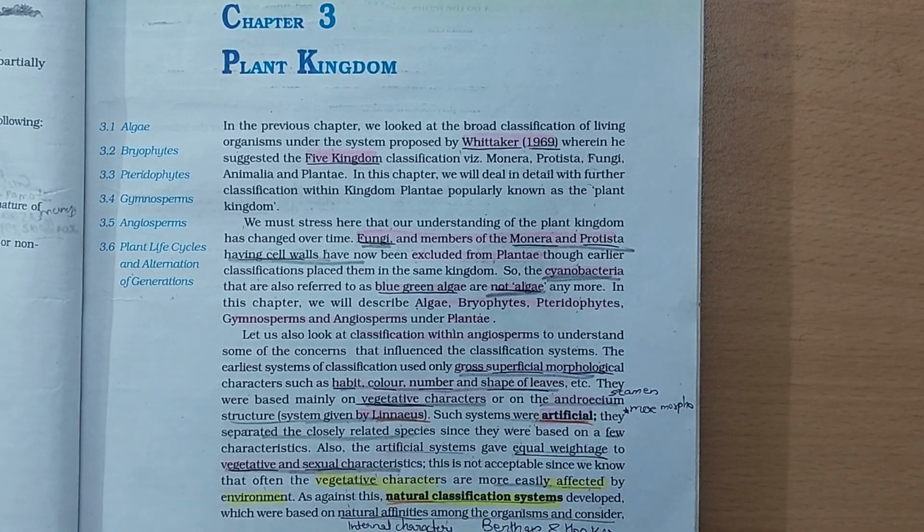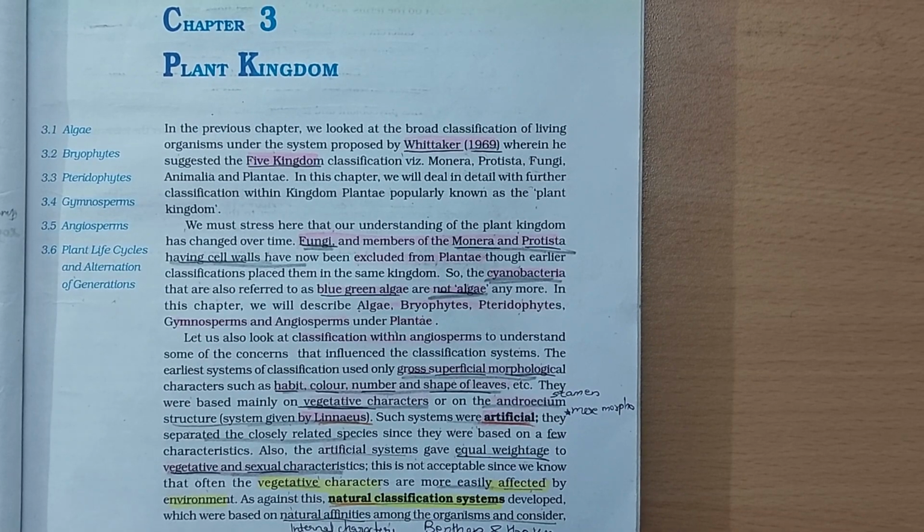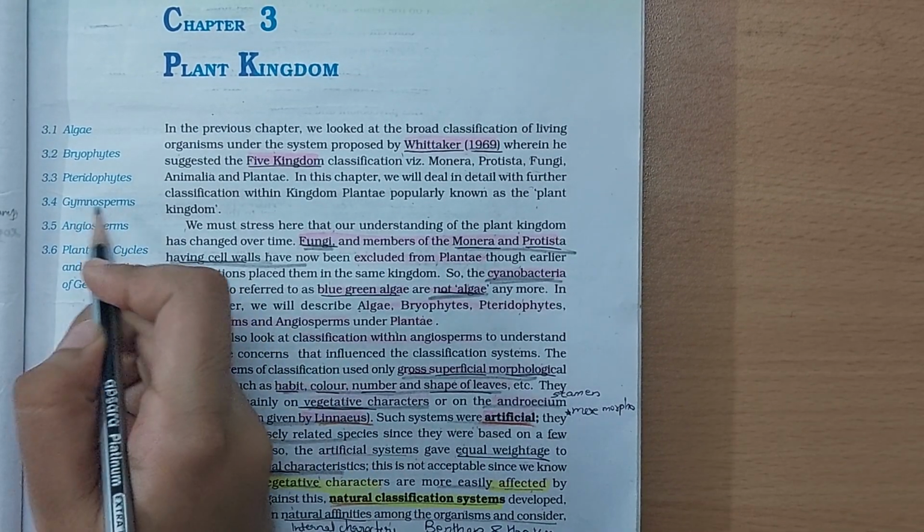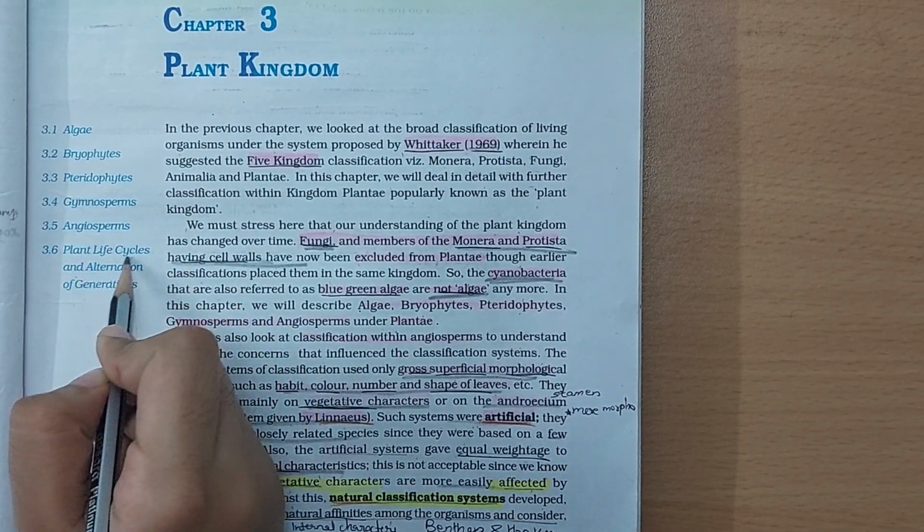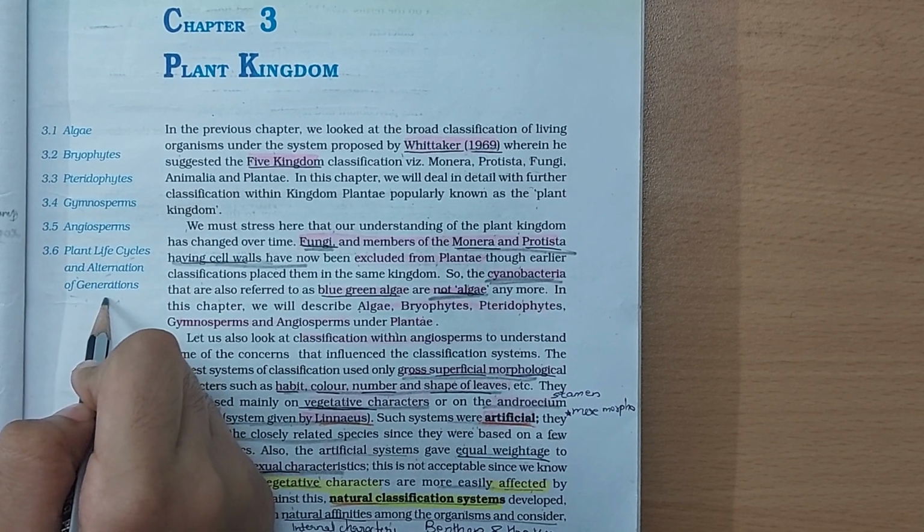Chapter 3: Plant Kingdom. Algae, bryophytes, pteridophytes, gymnosperms, angiosperms, plant life cycles and alternation of generations.